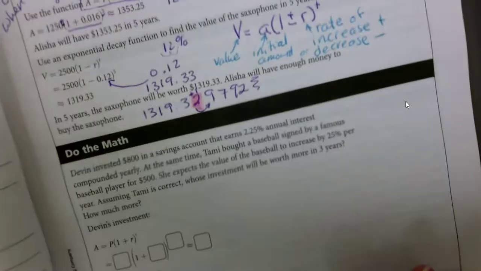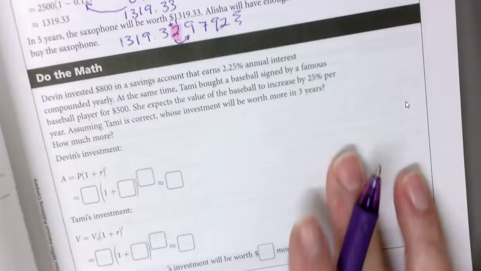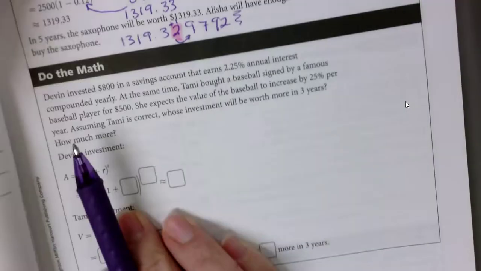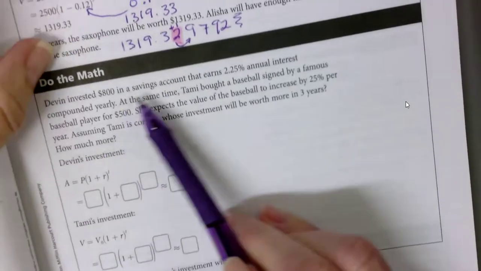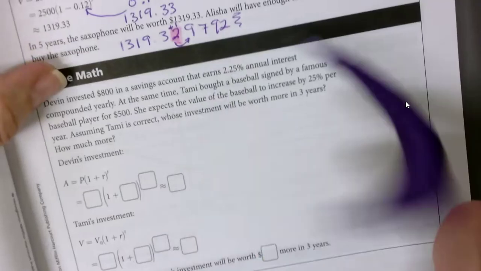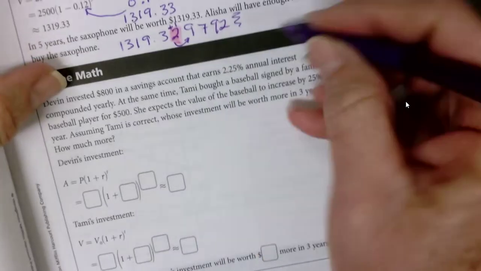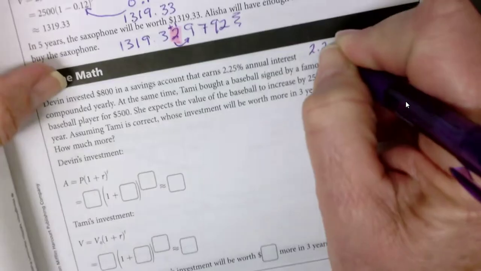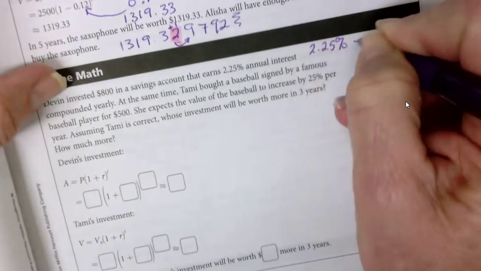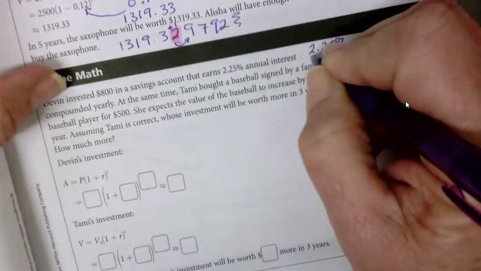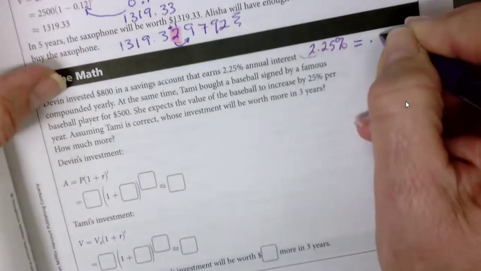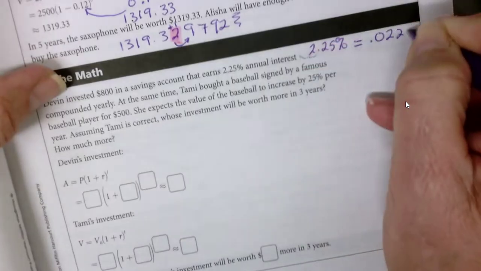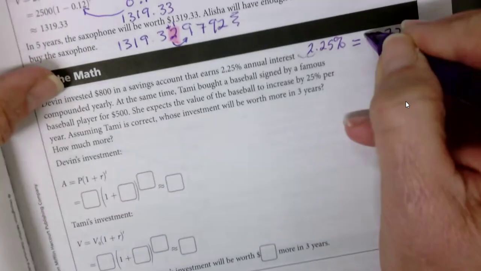All right, welcome back. This problem says that Devin invested $800 in a savings account that earns 2.25% annual interest. Let's start by putting that percentage into a decimal. If I move 2 spaces, I get 0.0225. If you like the leading zero, I like it too.